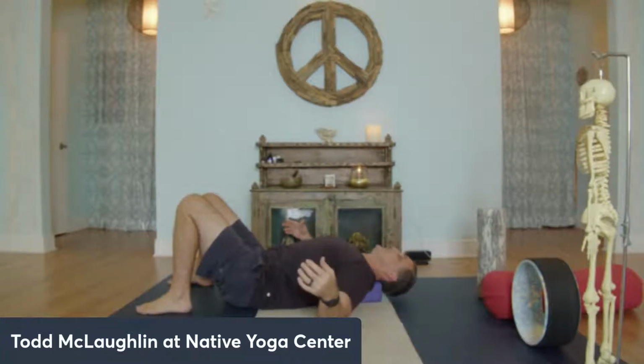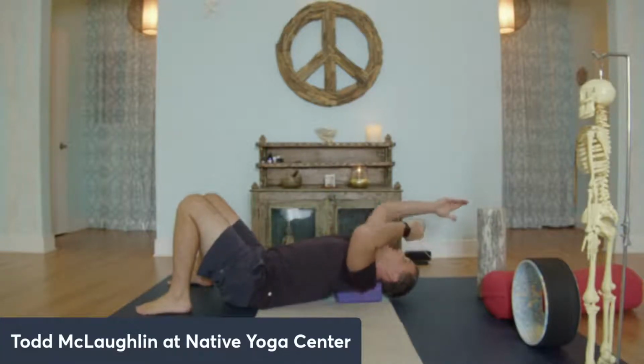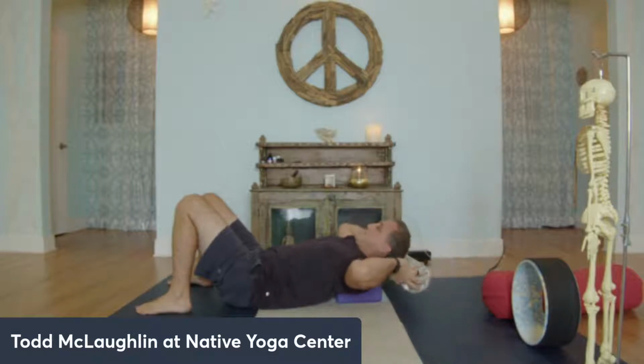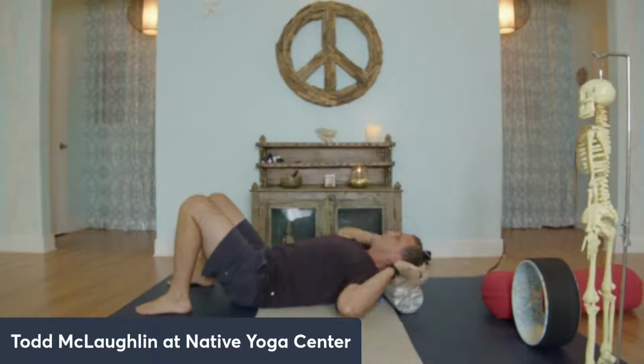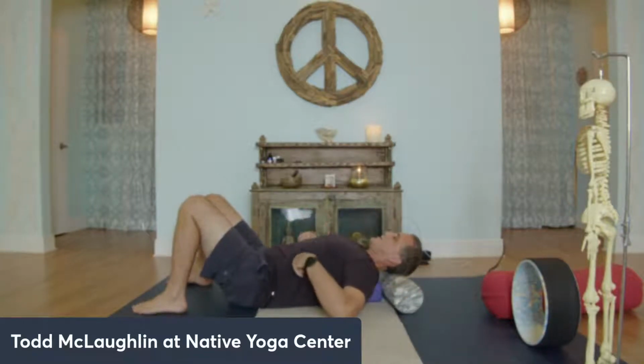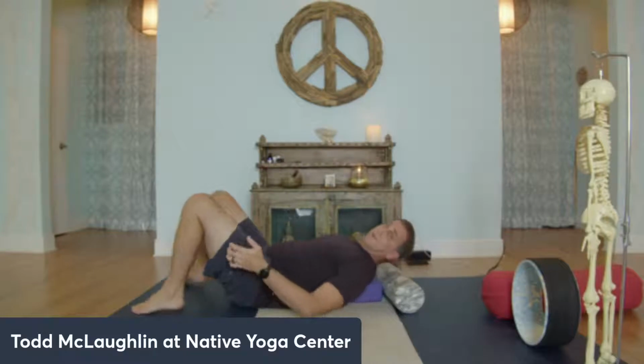You can even let your head relax against the block. If you need a pillow for your head, you can always prop something up underneath. Basically, we just want to get this curve in the back to help open up extension in the spine, which does feel really, really good. I like that one a lot.